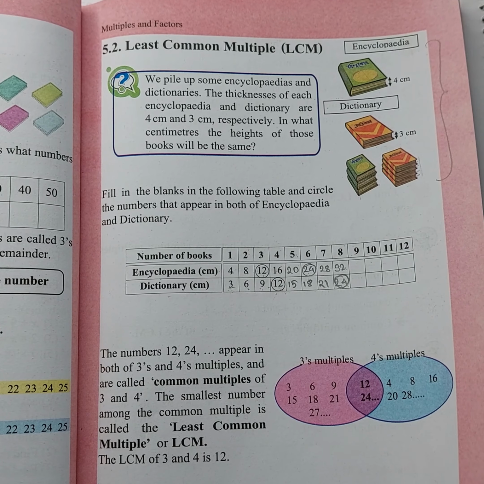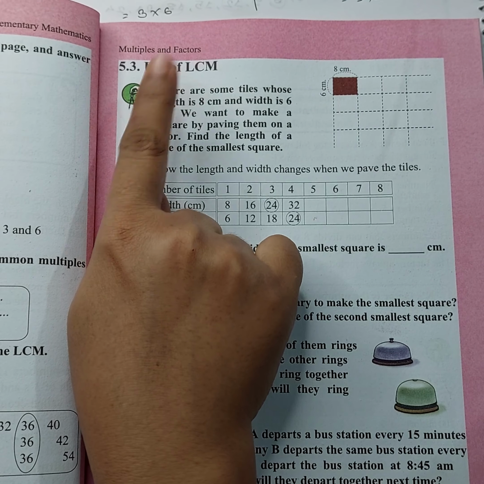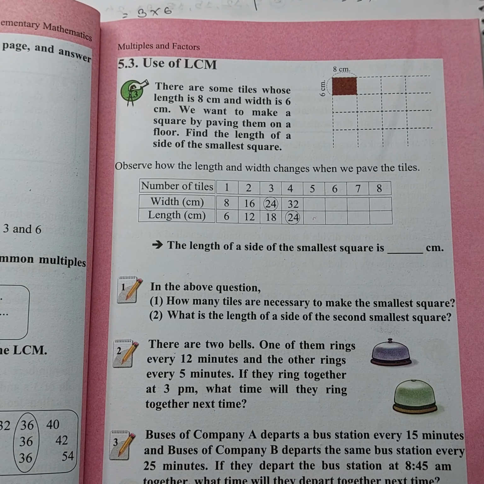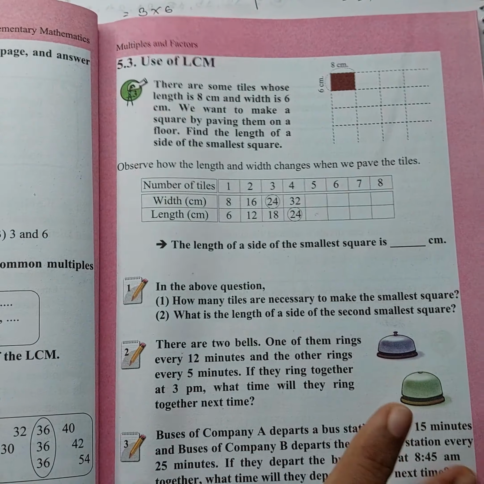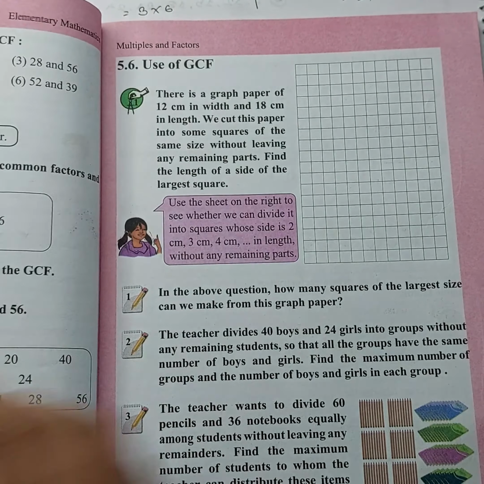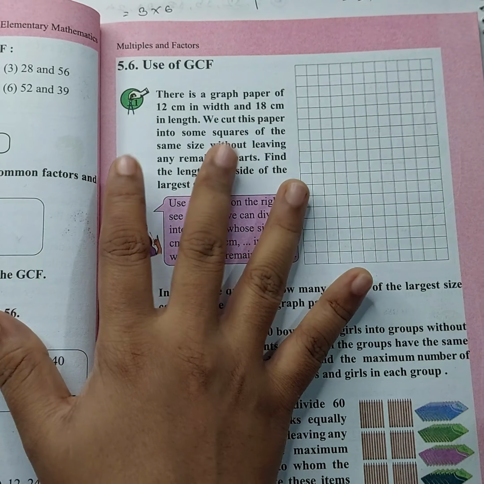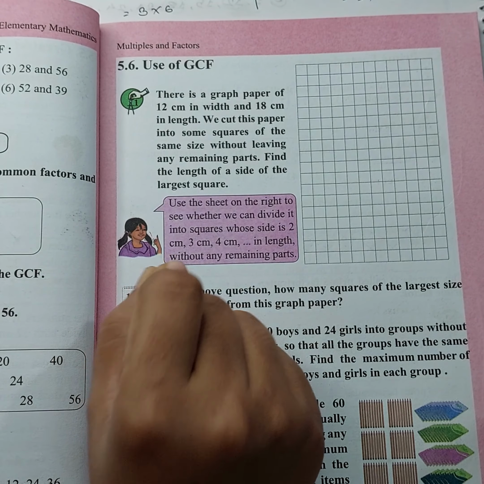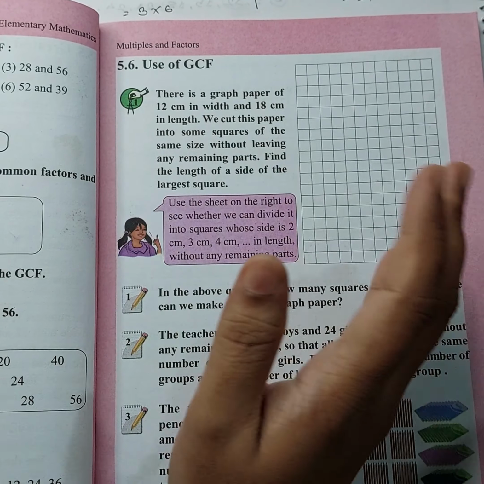In the next class, we are going to have the practical knowledge of how we are going to use the LCM and how we are going to use the HCF. These are the practical applications. You can relate them to your practical life, to real life problems.